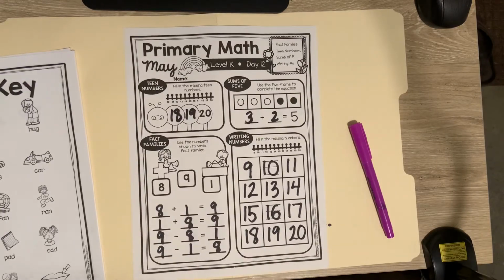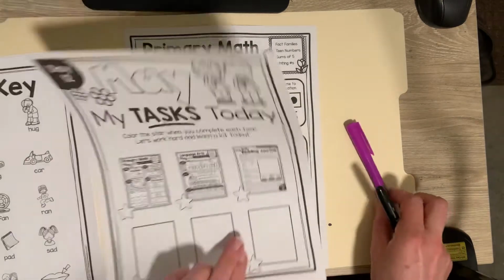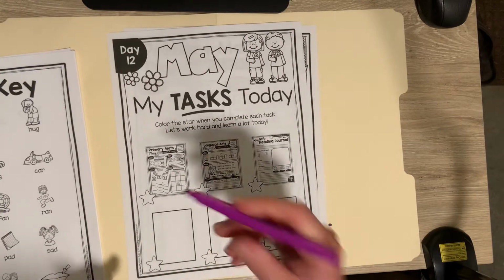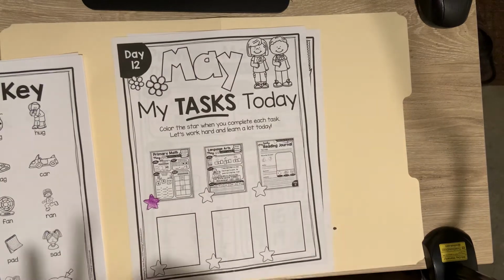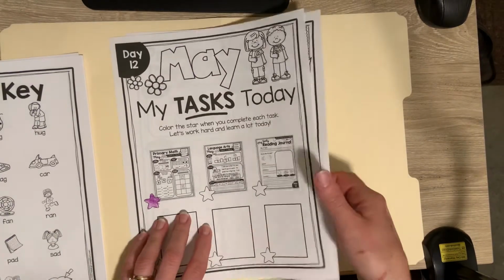Finished. That means that we get to fill in our star for math. Nice job.